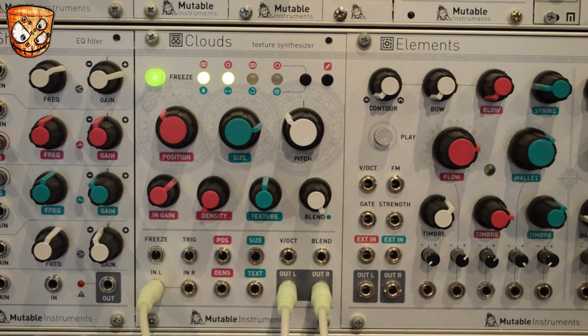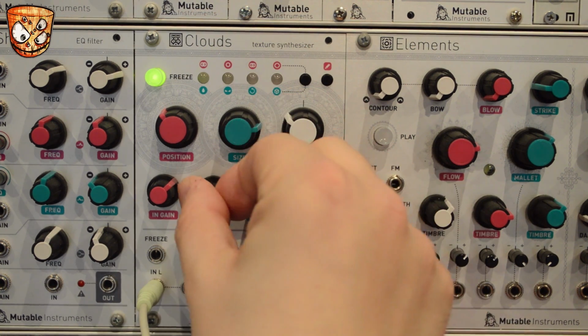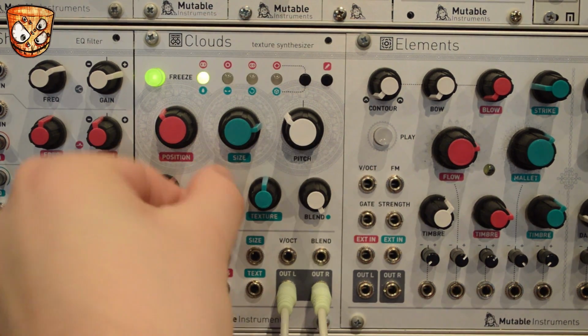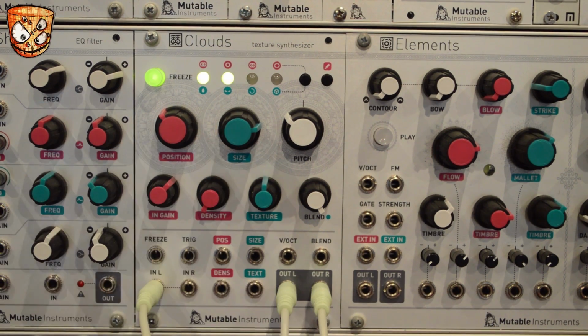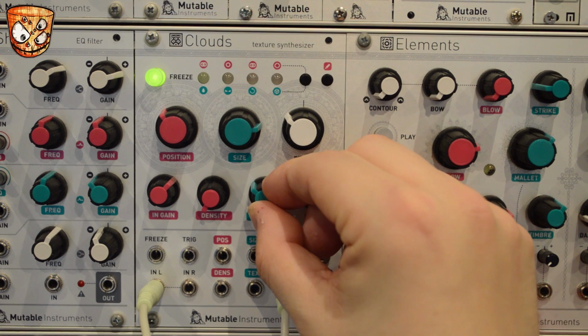Leaving this frozen, the density controls a diffusion and smearing effect based on the all-pass filters in the circuit. The texture acts like a low-pass and high-pass filter, like in the pitch shifter and time stretching mode.